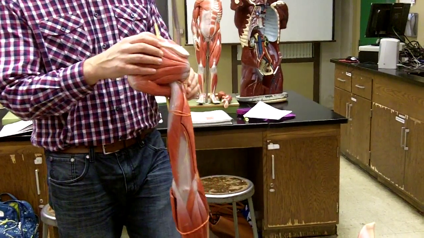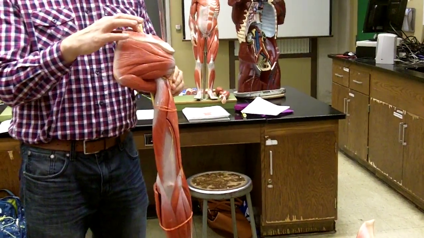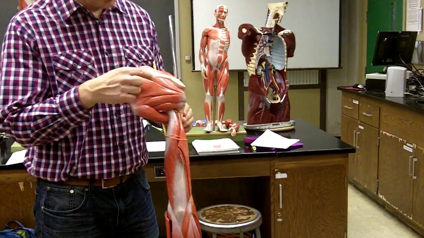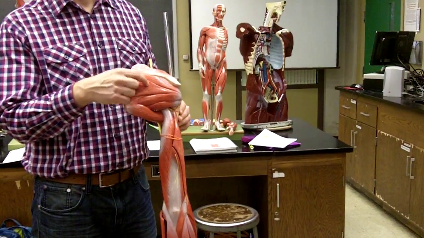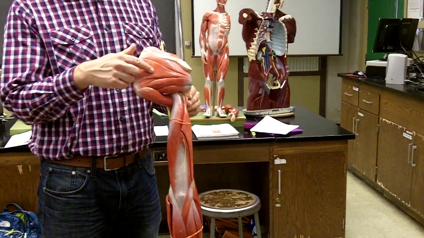Next, we know that this is the spine of the scapula. The muscle that's above the spine of the scapula is going to be the supraspinatus muscle. The muscle below it is the infraspinatus muscle. So supraspinatus and infraspinatus muscle.